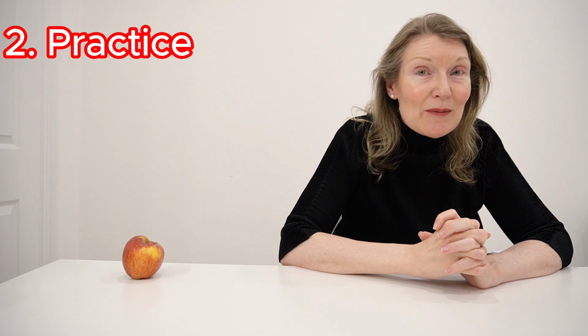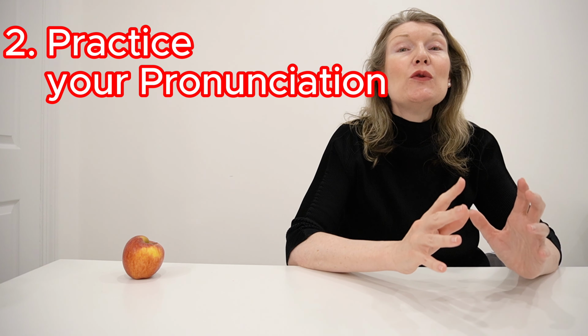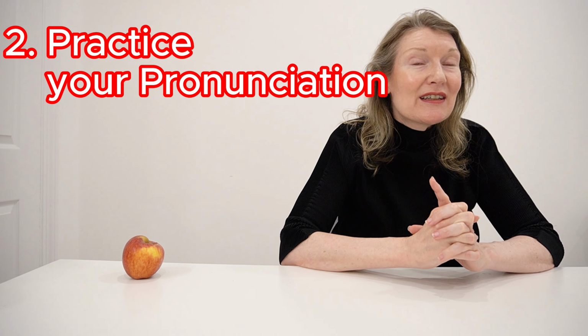Now, are you ready to practice some words with the L sound and a few with the R sound? Let's practice together. Listen carefully. Have a look at where my tongue is going. Let's start with the L sound.